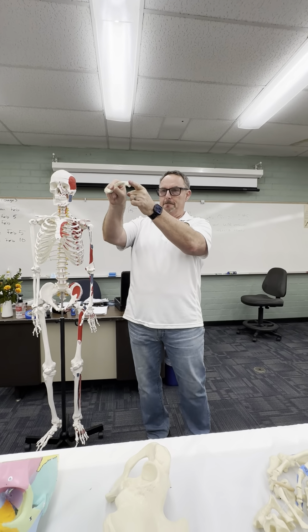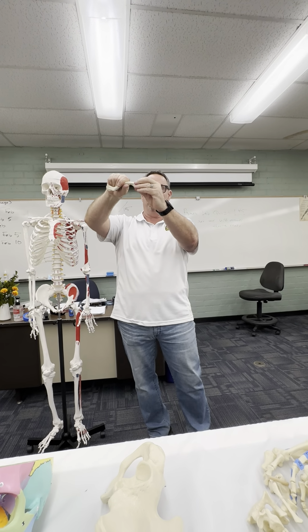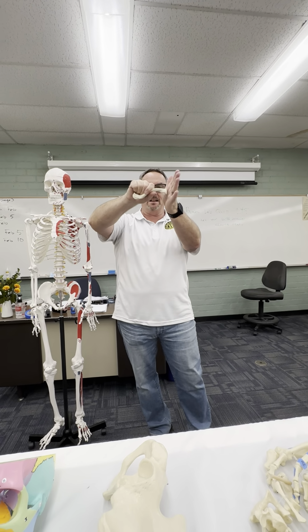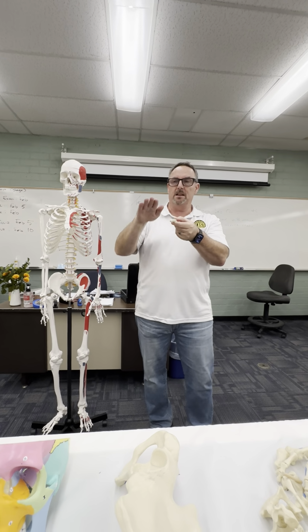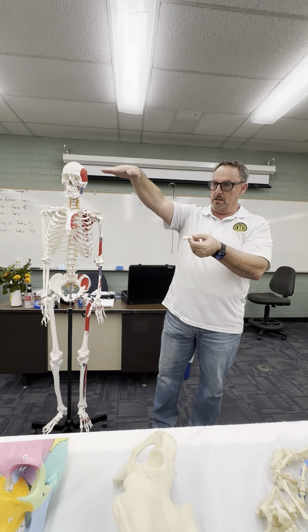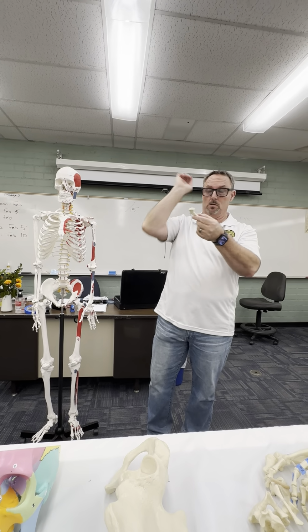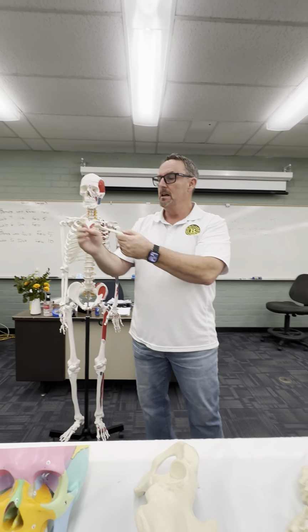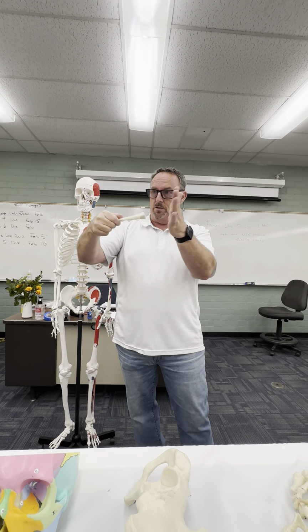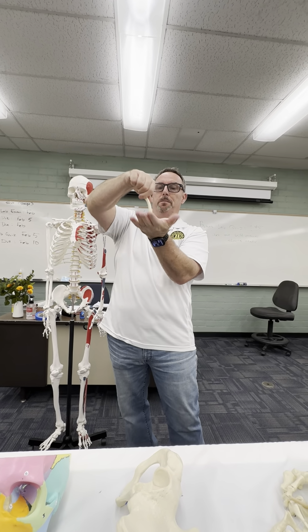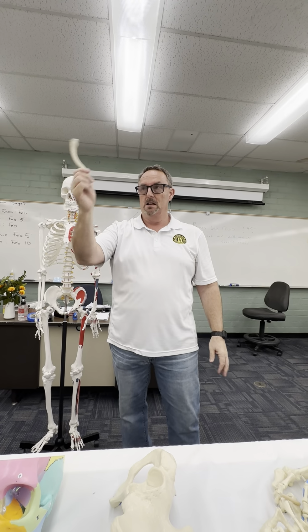Sternal end is flat and kind of thick like a hammerhead. So flat on the end and like a hammerhead. Now the acromial end is more like a shovel or like a spoon. Okay, so acromial end is flat and curved, whereas the sternal end is flat the other direction, like it's sitting on top of something, and much thicker like a hammerhead. Okay, those are the only two structures I'm going to ask on the clavicle.